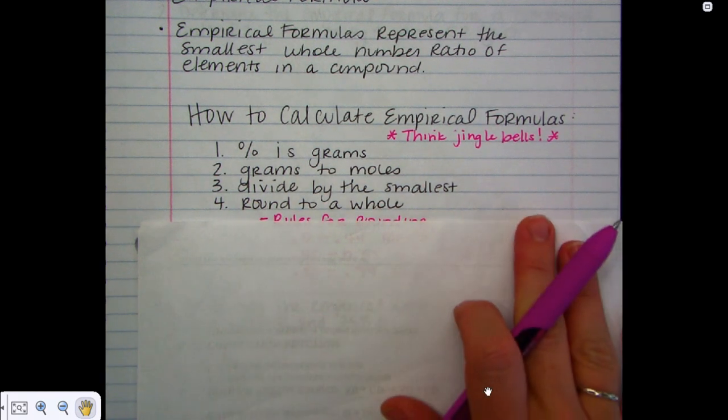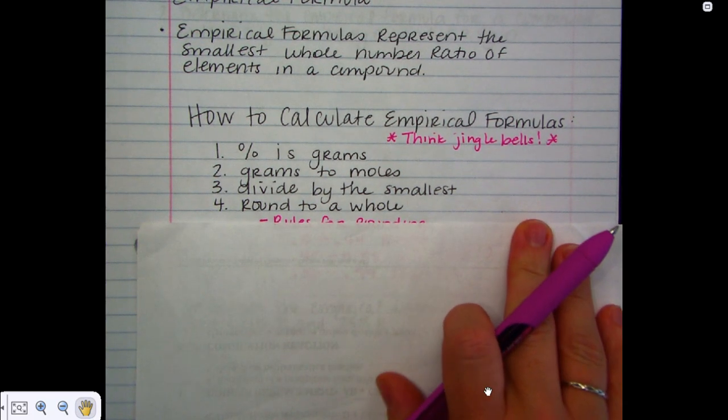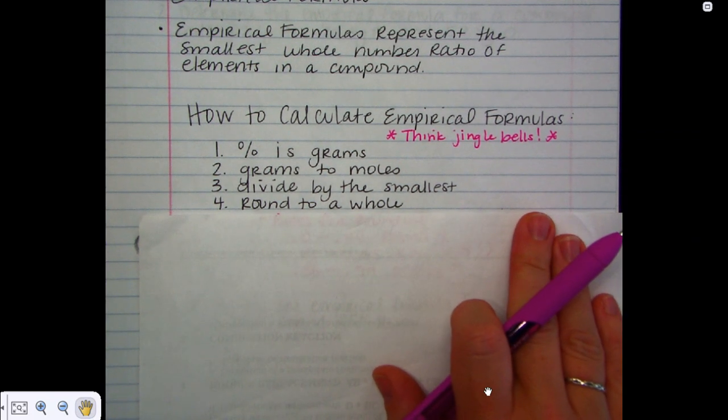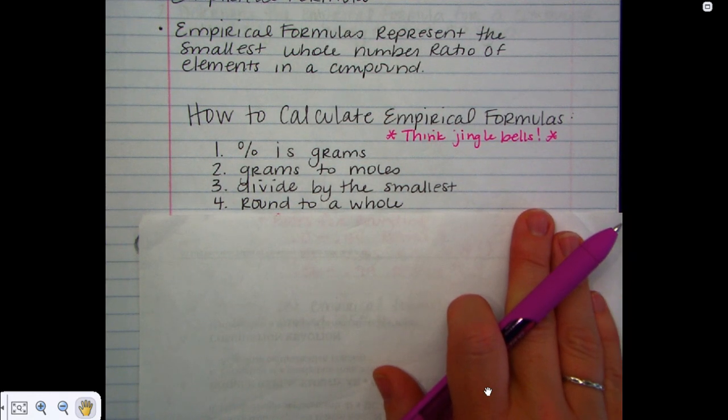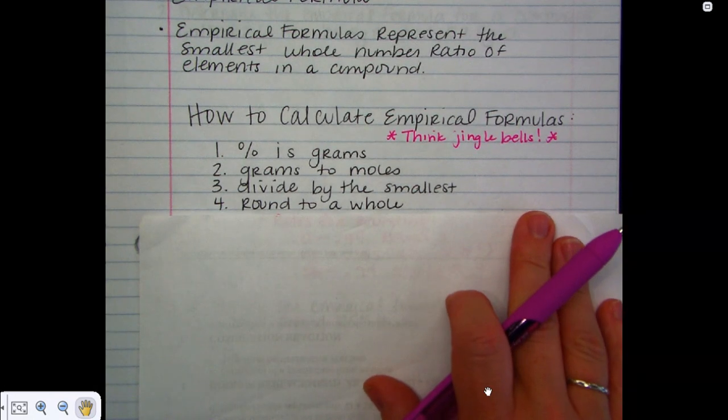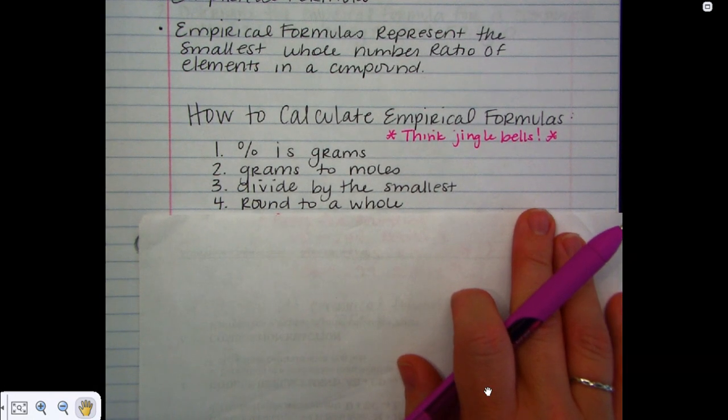Now, on this note about rounding, these rules on rounding are intentionally simplified. This is for honors level chemistry. If this is AP chemistry, the rules are going to be different. So just know, those of you that are going to go on to take AP, this is not the whole story. These are intentionally very simplified. And you will get the other half of this when you take AP Chem.